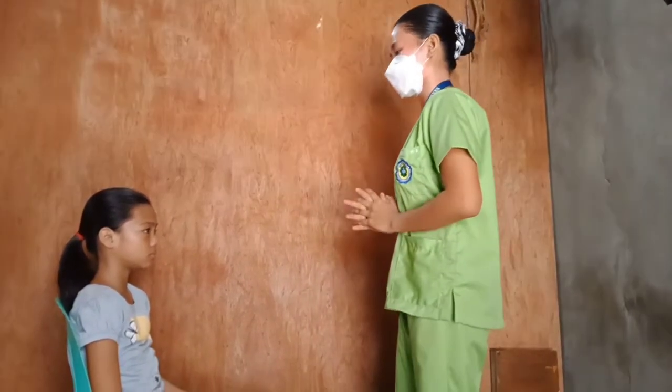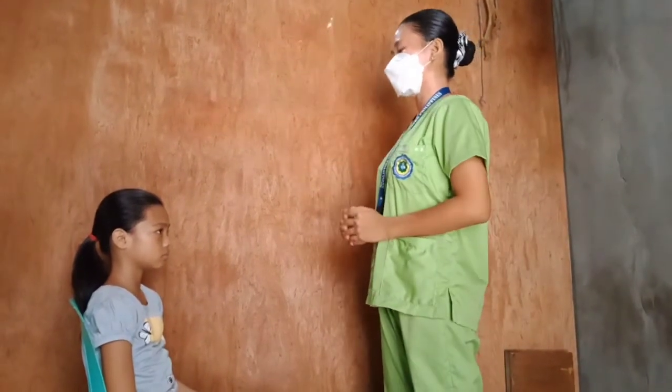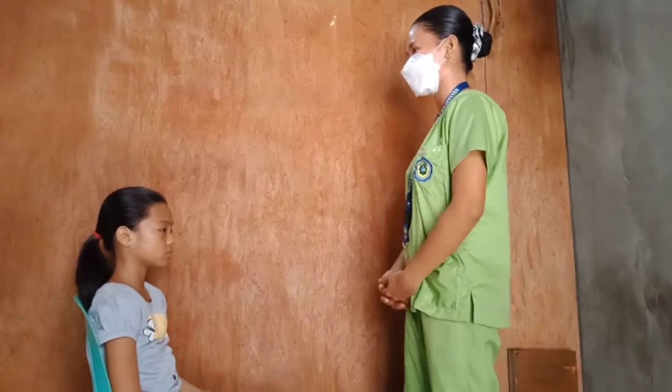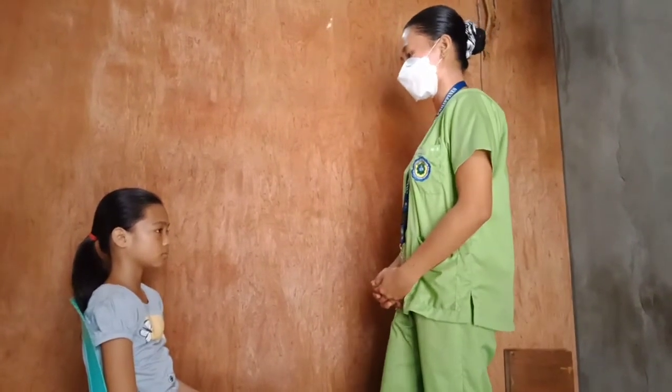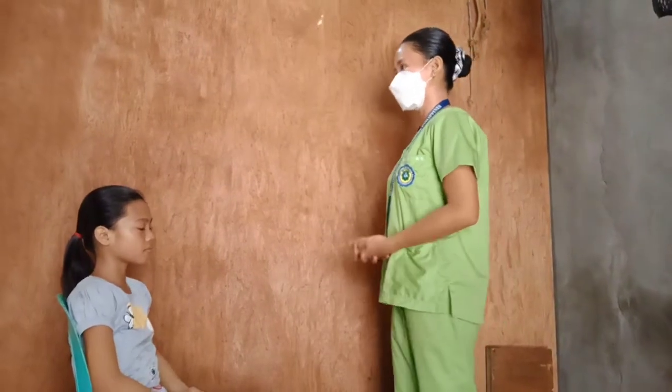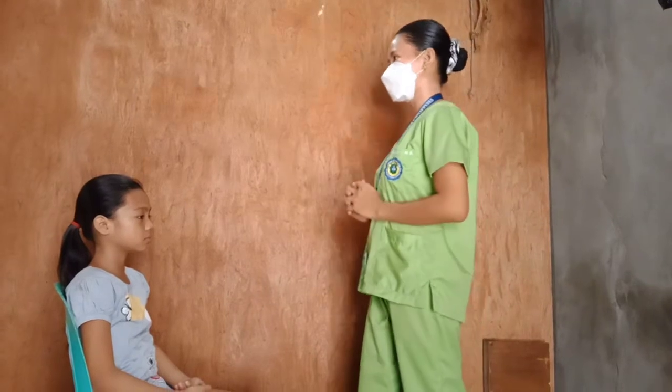Next is assessing cranial nerve number 2, which is the optic nerve. The optic nerve is responsible for the sense of vision. First we are going to assess the patient's visual acuity, which is the degree of detail that the eye can discern in an image. For this test, we are going to use a handheld card and ask the patient to read what is written on it.